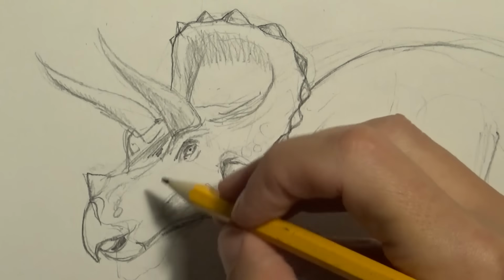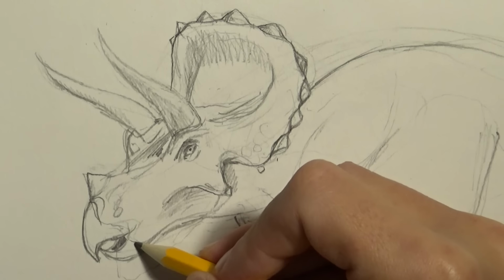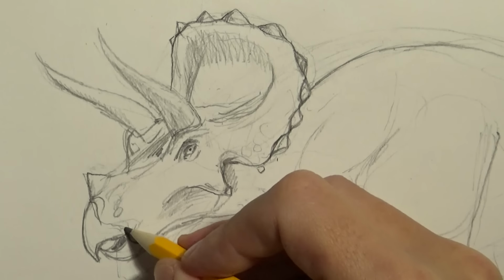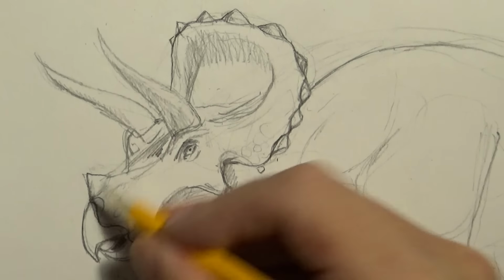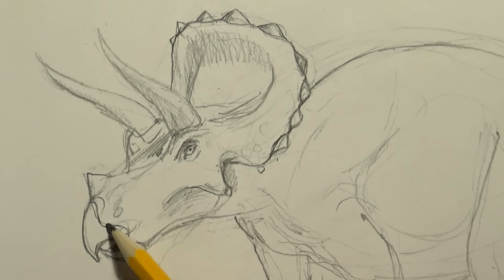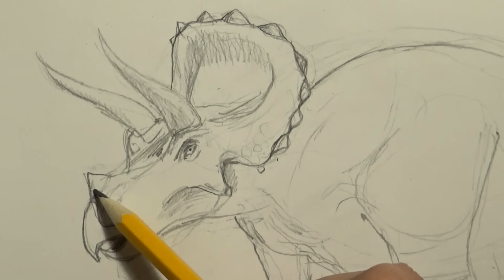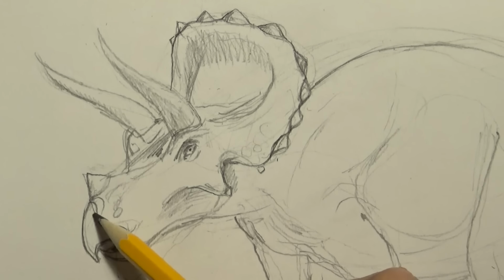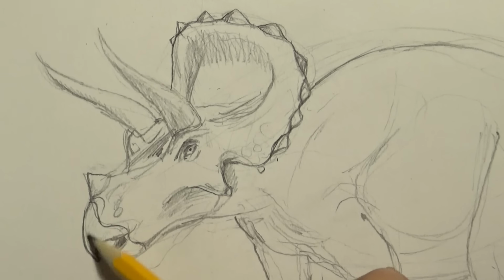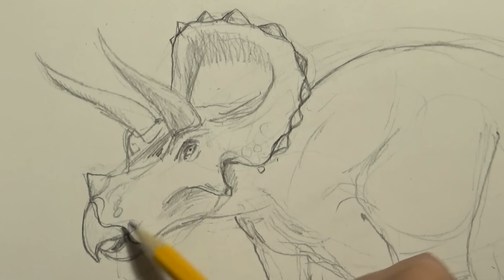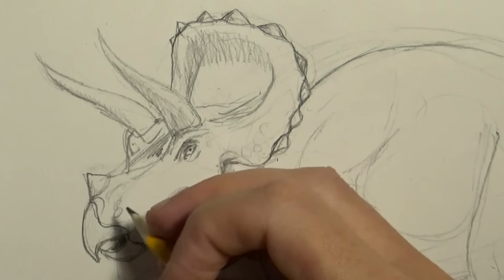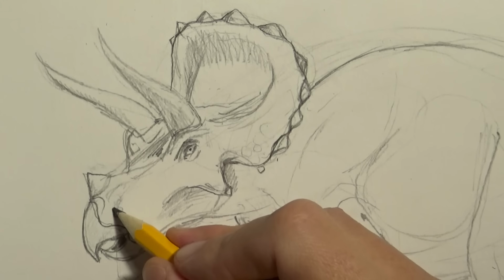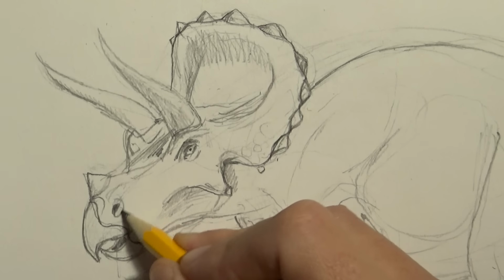Also characteristic is the beak, of course. It looks like a parrot's beak. And in some genera, I think they have found that it was covered in hide, skin actually. But I'm not sure if it was. Could have been like that also with Triceratops, maybe.